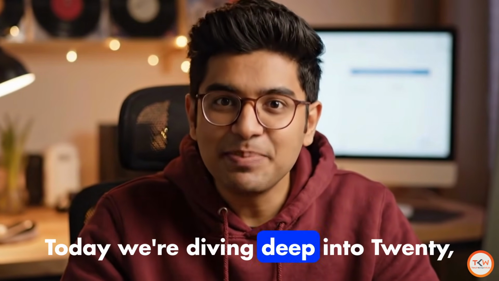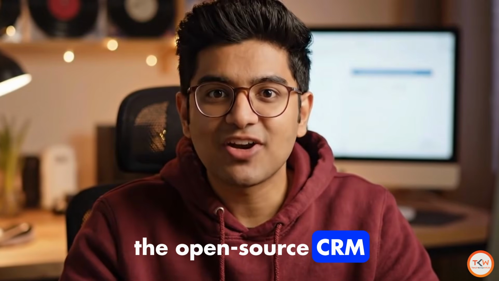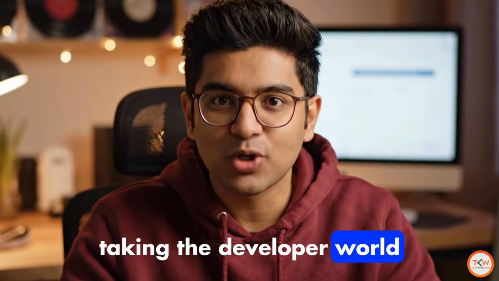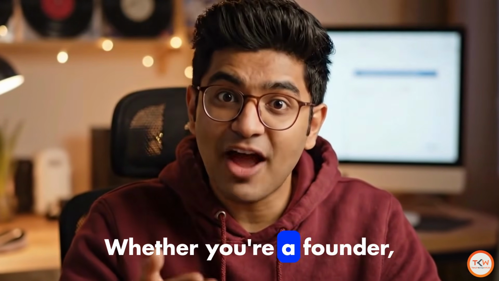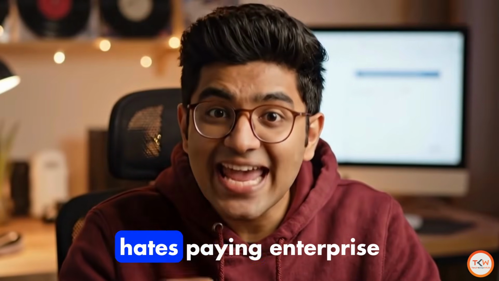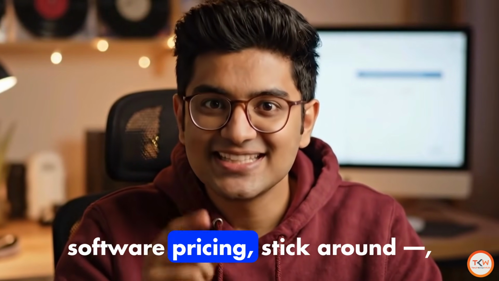Today, we're diving deep into Twenty, the open source CRM that's been quietly taking the developer world by storm. Whether you're a founder, a developer, or someone who just hates paying enterprise software pricing, stick around. This one's for you.